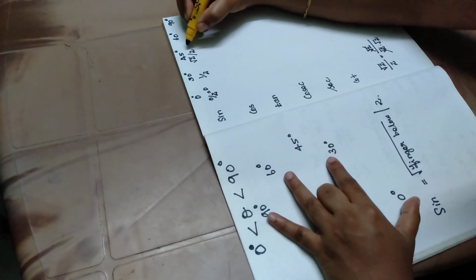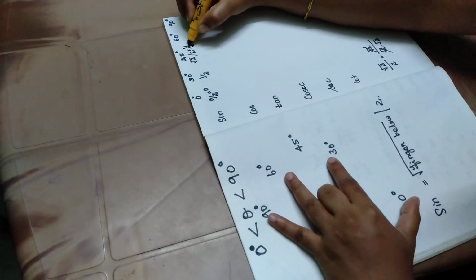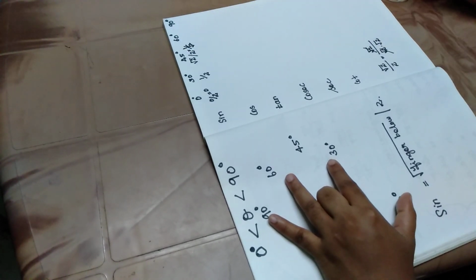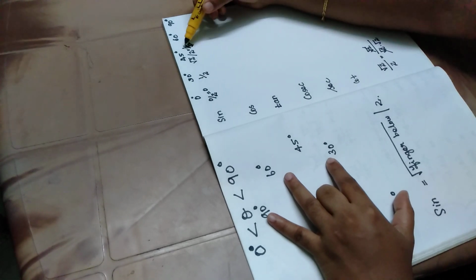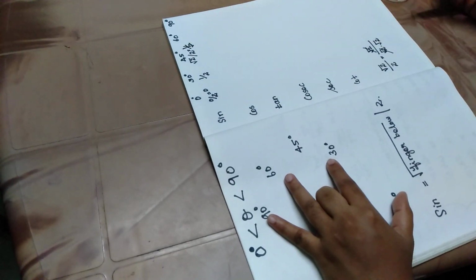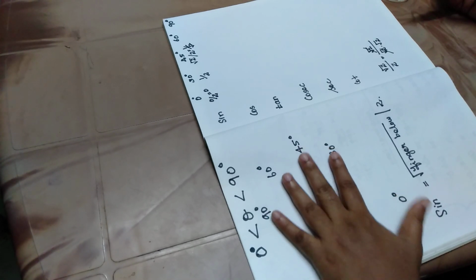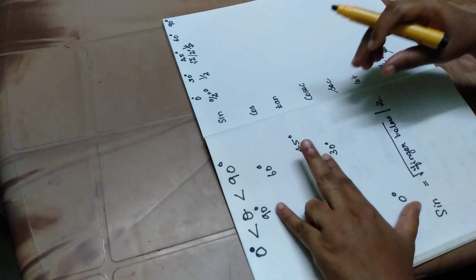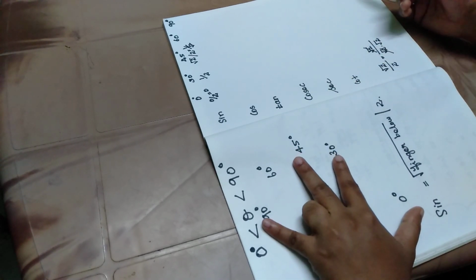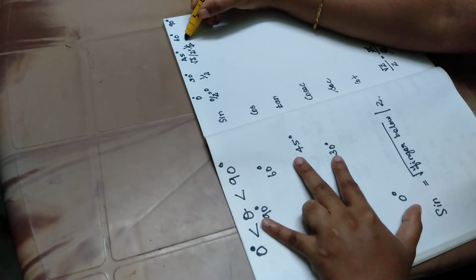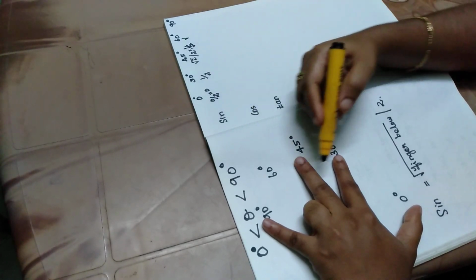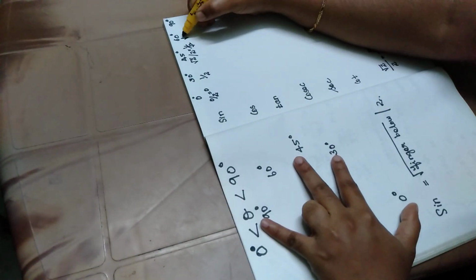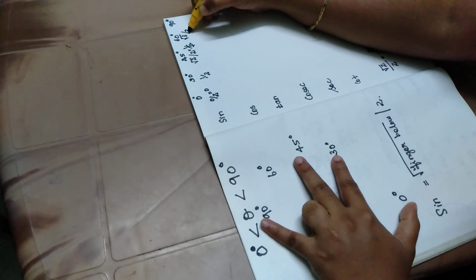So what will you get? 1 divided by root 2. Without simplification is also no problem, but since they were following the simplified value, you use the simplification. Okay. Now, 45 degrees. Now which one? Yeah, 60 degree. Ring finger, isn't it, ma'am? So square root of, how many fingers are below? Yeah, square root of 3 divided by 2.